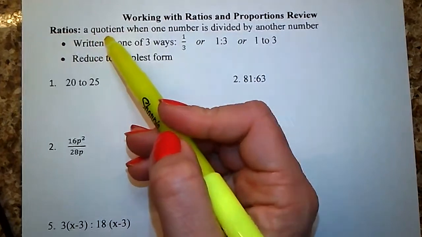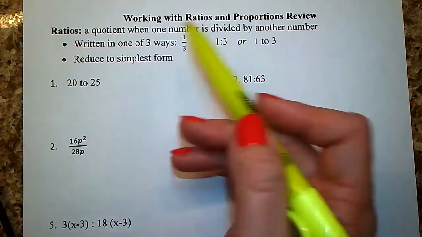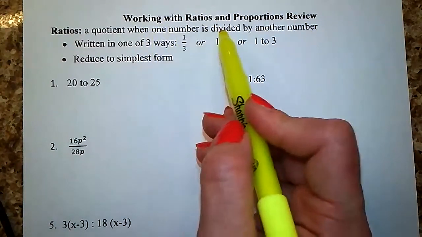Basically, a ratio is a quotient when one number is divided by another number. If you think about that, that looks like a fraction, right? A number is divided by another number.